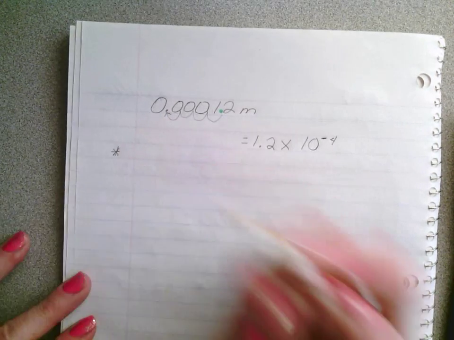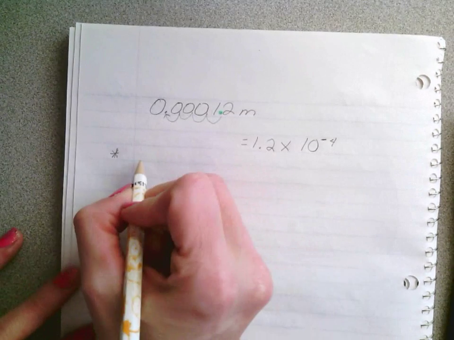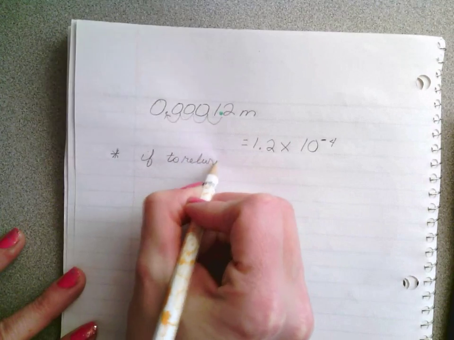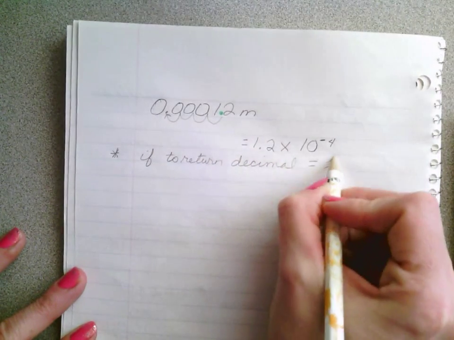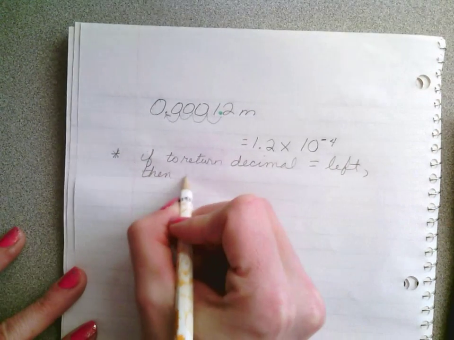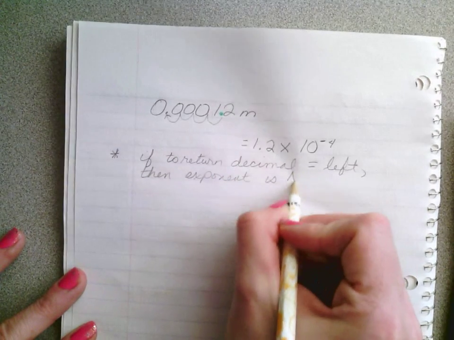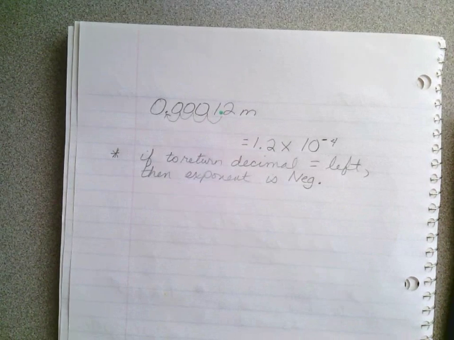So step 2, the other one, this is kind of an addendum to that. If to return the decimal to normal is left, then your exponent is negative. Okay?